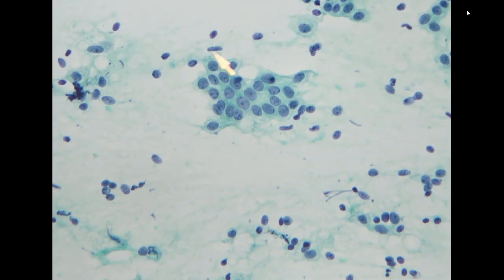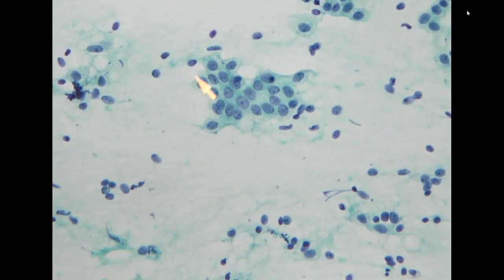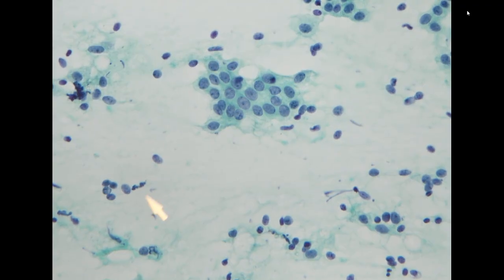So here is a cohesive ductal component with very mild variation of nuclear size. However, it is relatively uniform with a relatively organized arrangement. And in the background, we see a lot of myoepithelial cells.